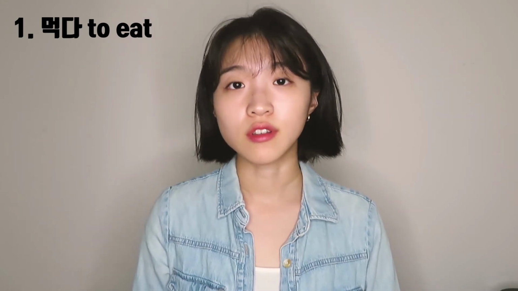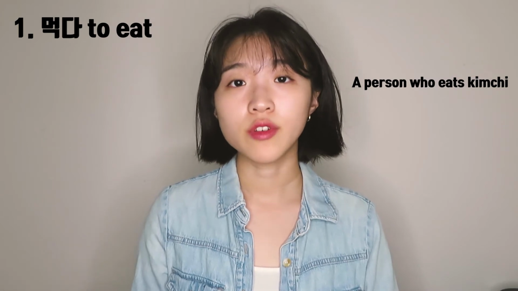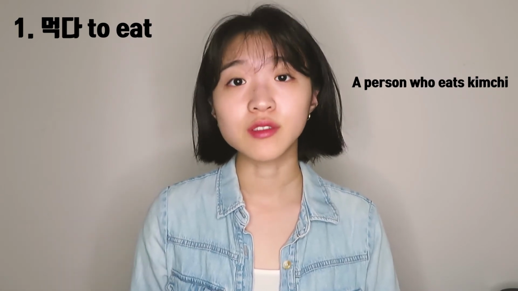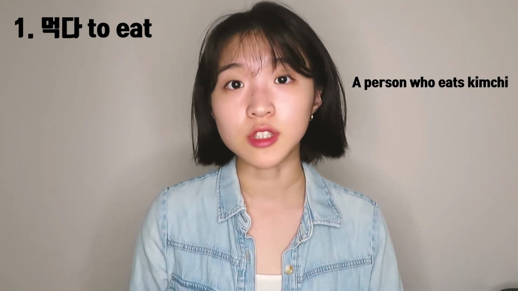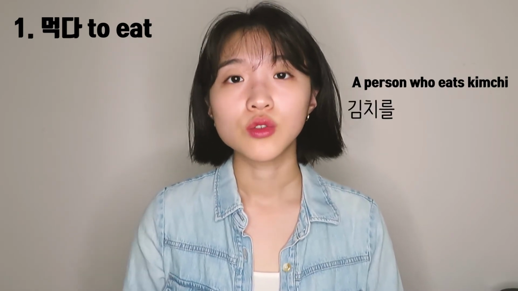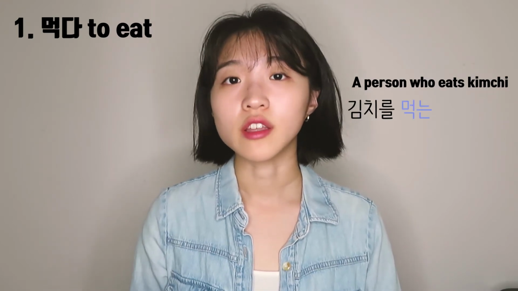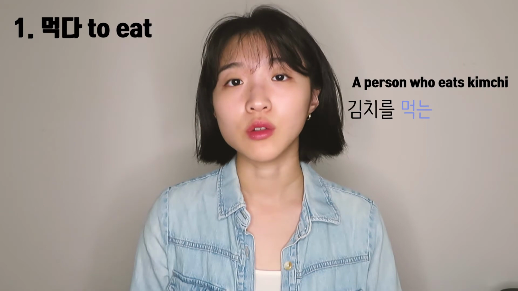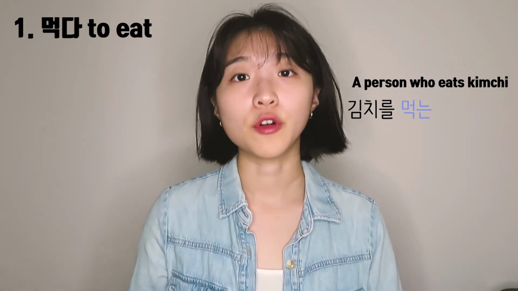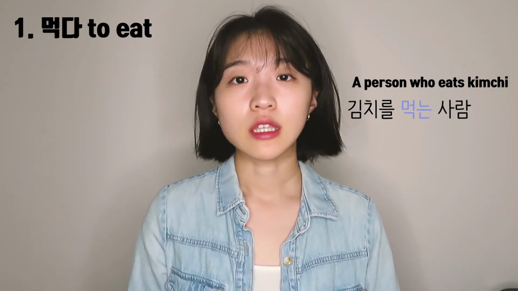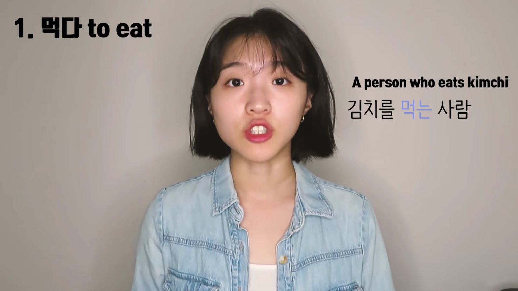Starting off with our first sentence, a person who eats kimchi. Like I mentioned in my previous video, Korean sentence formation is opposite of English. So in this case, you start with kimchi. So 김치를 who eats 먹는. You attach 는 after verb in order to make it present tense. So 먹는, a person, 사람. 김치를 먹는 사람, a person who eats kimchi.